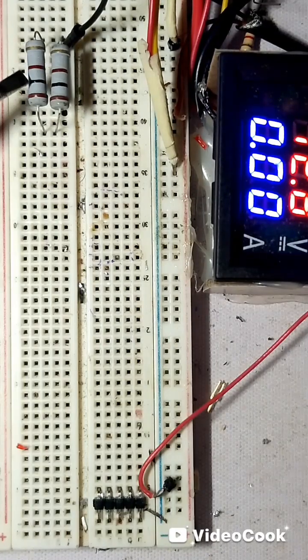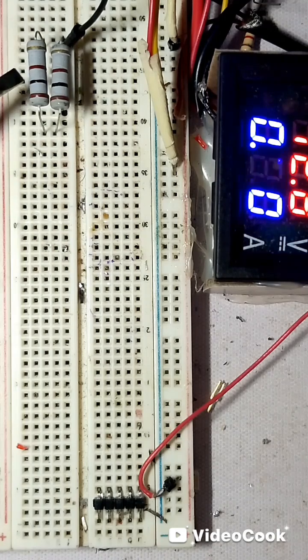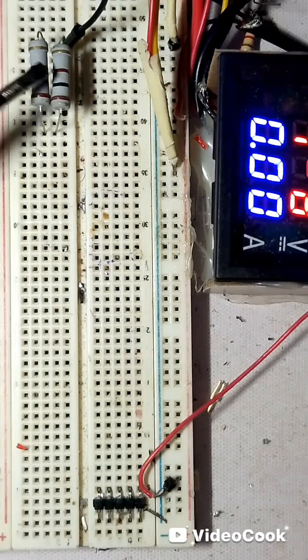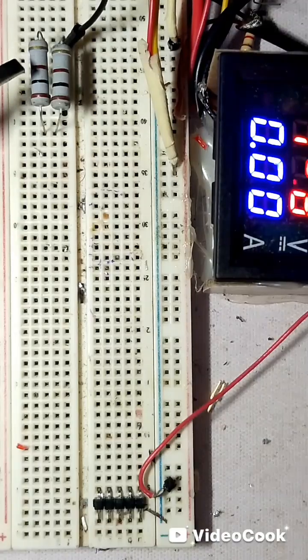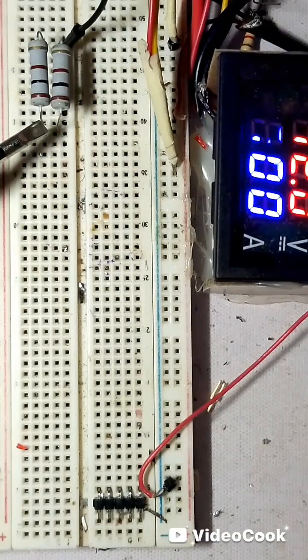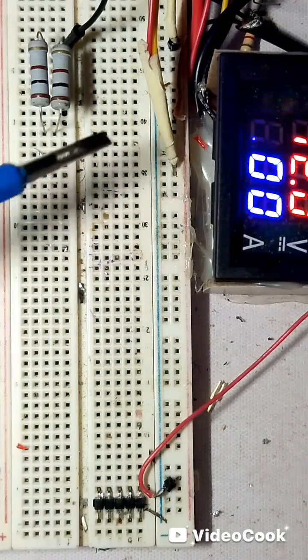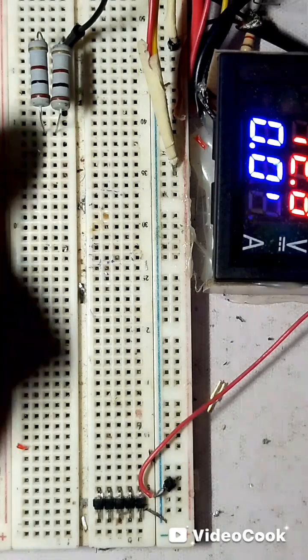Here we have 100 ohms and another 100 ohms. Because they are connected in parallel, the resistance is divided by 2. So we'll have 100 ohms divided by 2, which gives a 50 ohm resistor. So the total combined resistance will now be 50 ohms. Therefore, more current will flow through the resistor. That's what happens.